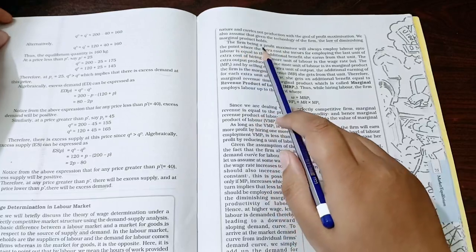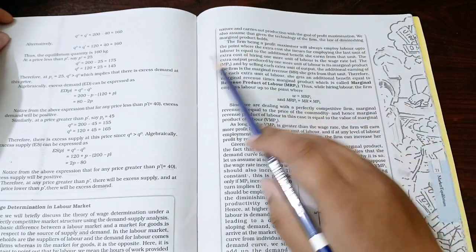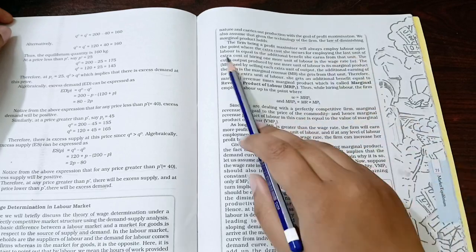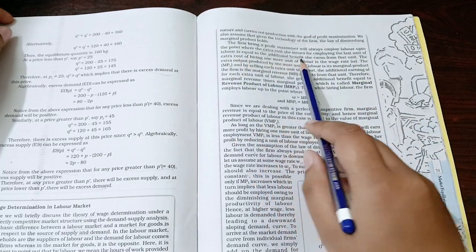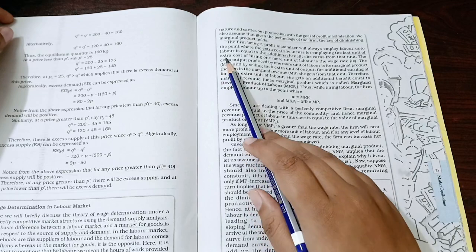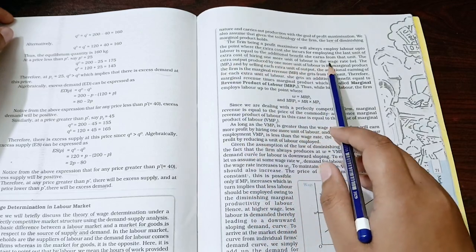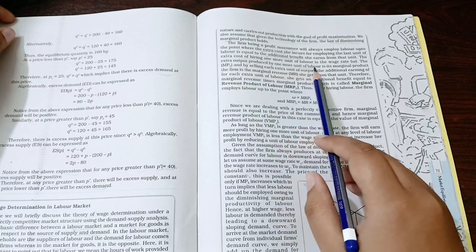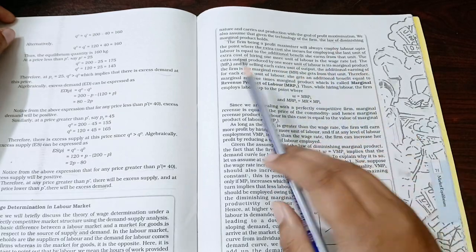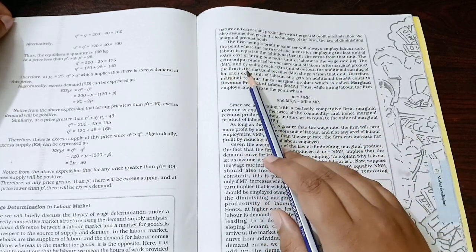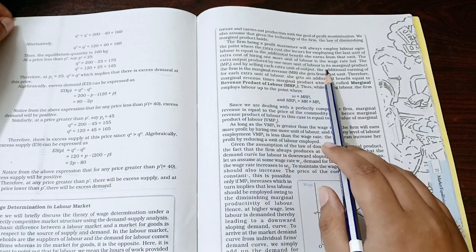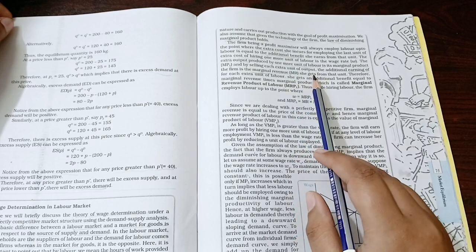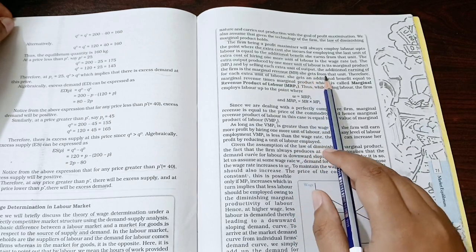The firm, being a profit maximizer, will always employ labor up to the point where the extra cost she incurs for employing the last unit of labor is equal to the additional benefits she earns from that unit. The extra cost of hiring one more unit of labor is the wage rate, W. The extra output produced by one more unit of labor is its marginal product, MPL. And by selling each extra unit of output, the additional earning of the firm is the marginal revenue, MR, she gets from that unit.